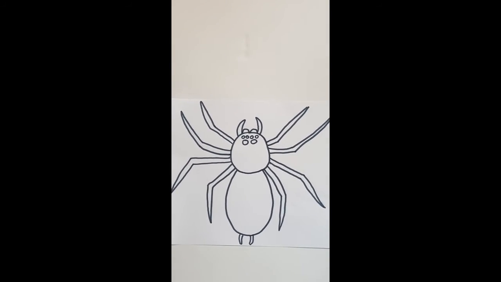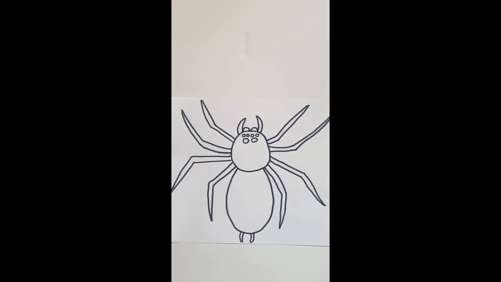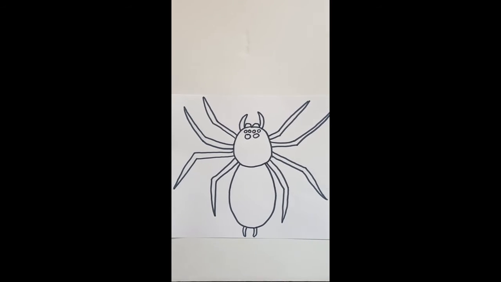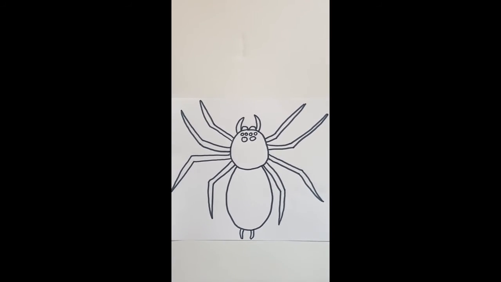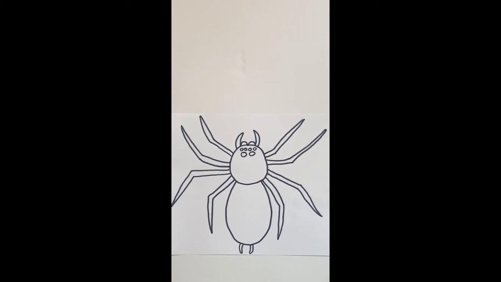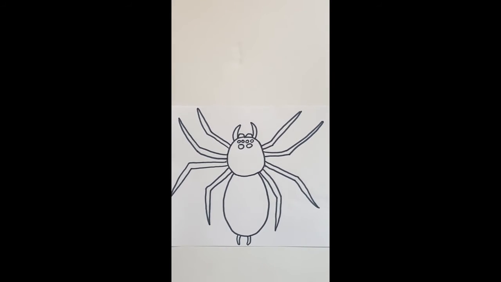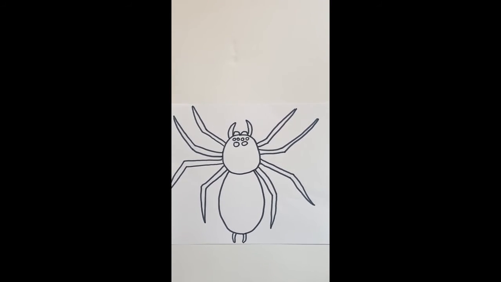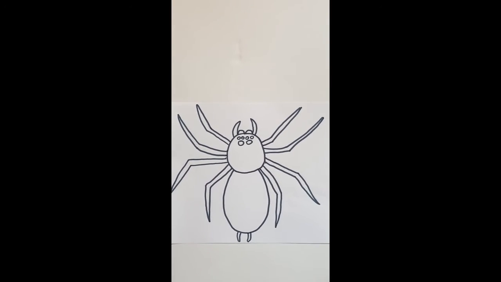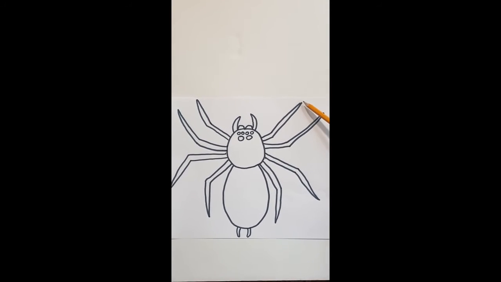Hi kids, welcome back. All right, we are doing our next insect. But it's not really in the insect family, but we still consider it a type of bug. Does anybody know what this is? Yes, it's a spider.